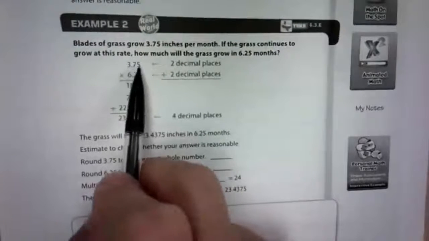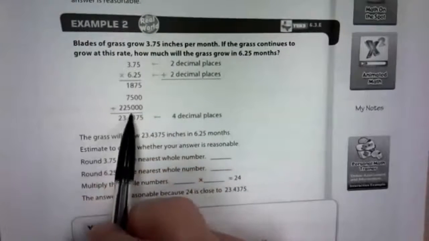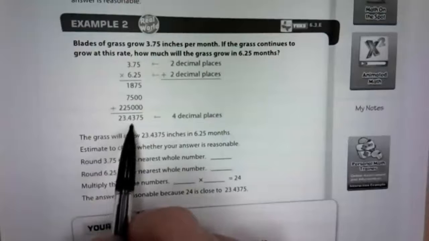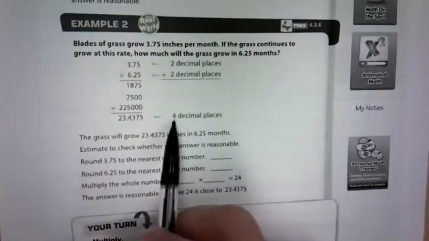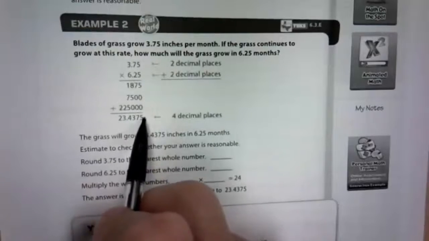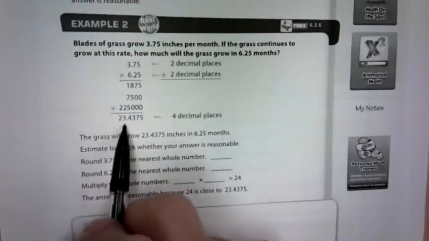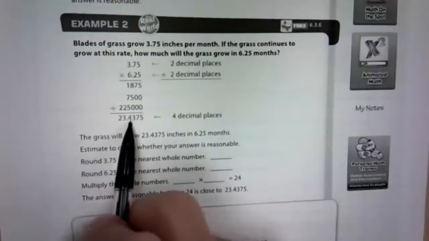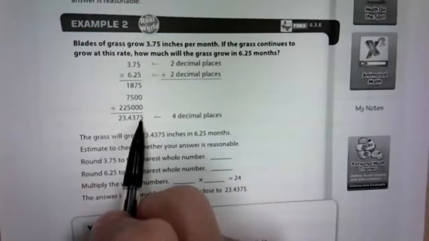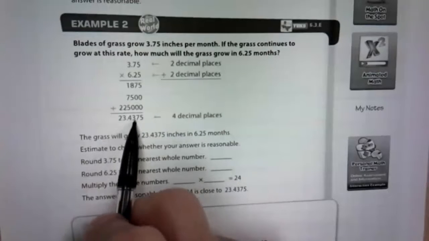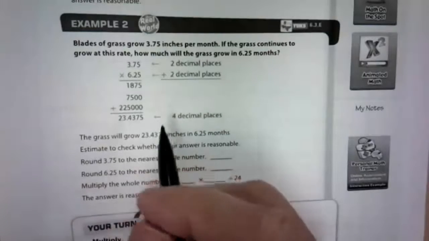So now they multiplied 375 and 625 and got 234,375, but now you've got to move your decimal 4 places right to left. 1, 2, 3, 4 makes the answer 23.4375. And this is tenths, hundredths, thousandths, 10,000ths. So 4,375 10,000ths.